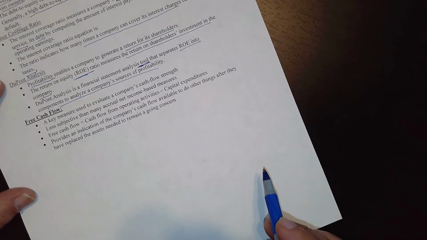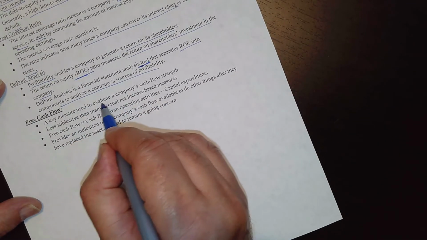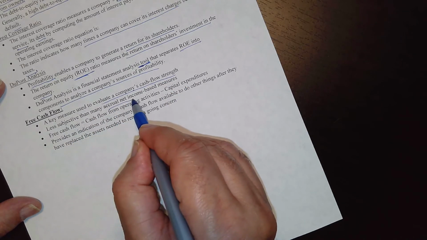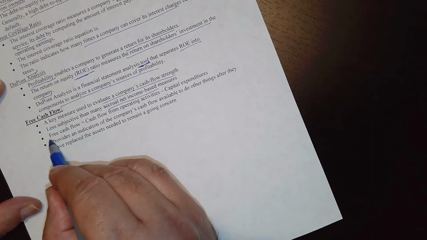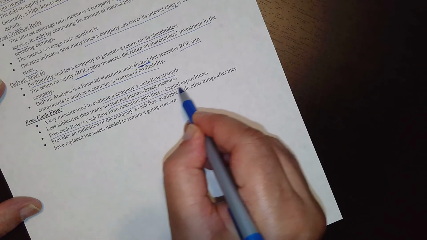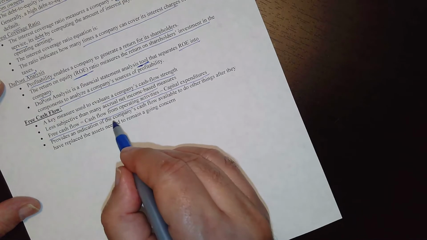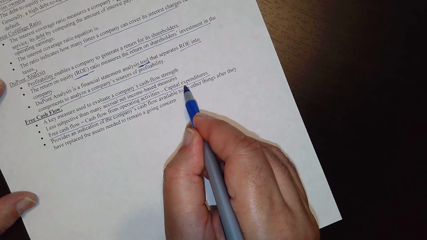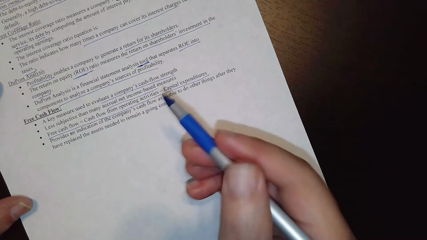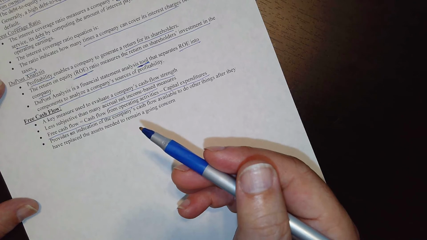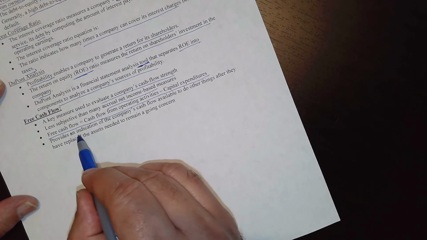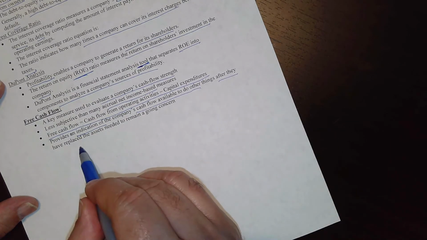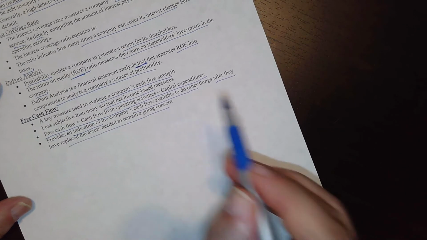Free cash flow is a measure used to evaluate the company's cash flow strength. It's less subjective than many accrual and net income based measures. Free cash flow is equal to cash flow from operating activities minus any capital expenditures. So any cash left over after capital expenditures would be considered free cash flow. This is again an important aspect of calculating the strength of the company. It provides an indication of the company's cash flow available to do other things after they have replaced the assets needed to remain a going concern.